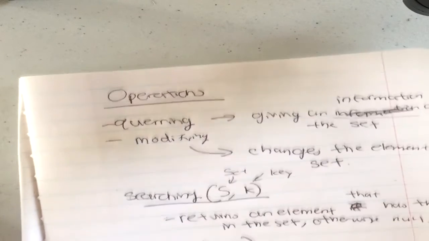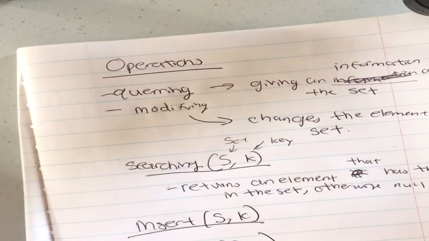Now there are two interesting ones. Let's call these successor and predecessor.